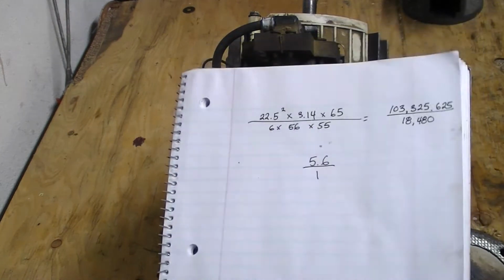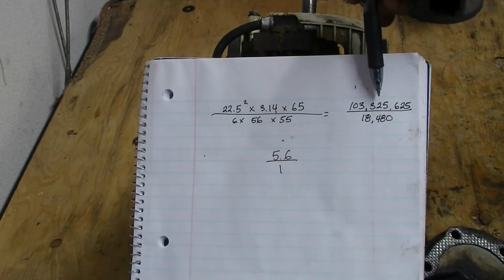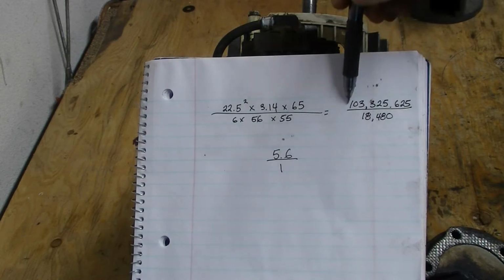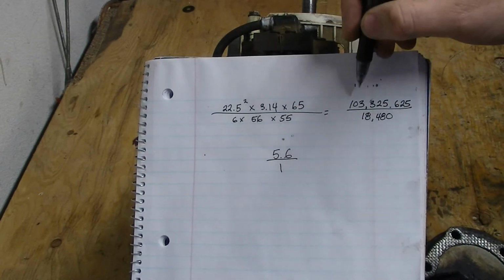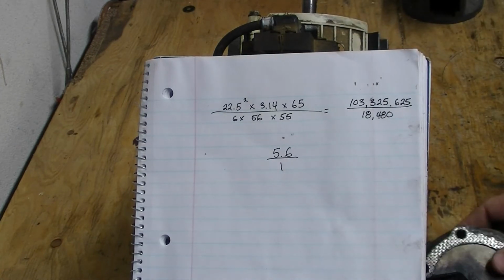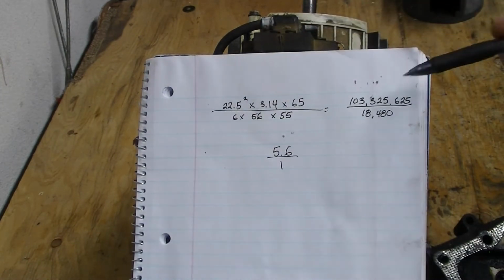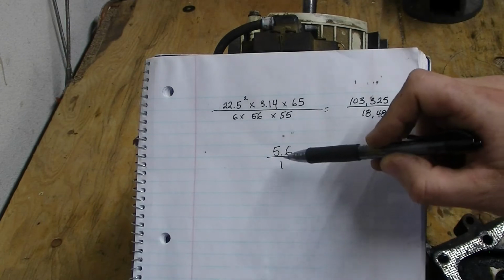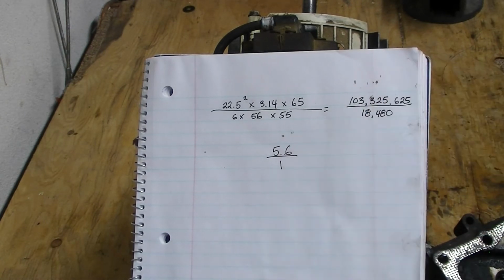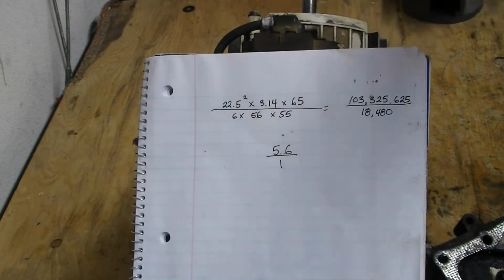So for example, in this engine, this is the math. We get 103,325 millimeters over 18,000 and change. So this would be the volume of the big cylinder when the piston is all the way at the bottom versus the volume of this when it's just squished up against the head. And so this divided into this, we get 1 on the bottom, of course, and then we get a decimal on the top. We get approximately 5.6. So the compression ratio of this engine is 5.6 to 1.